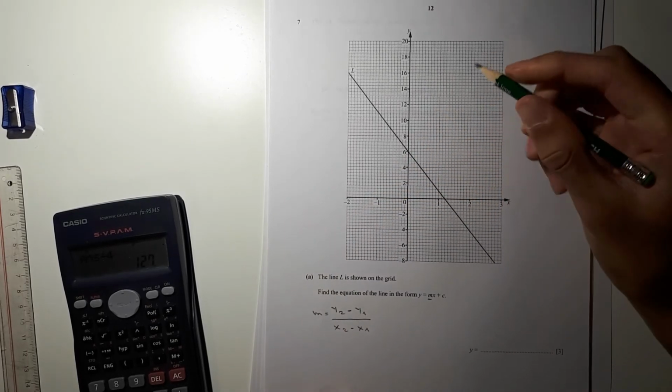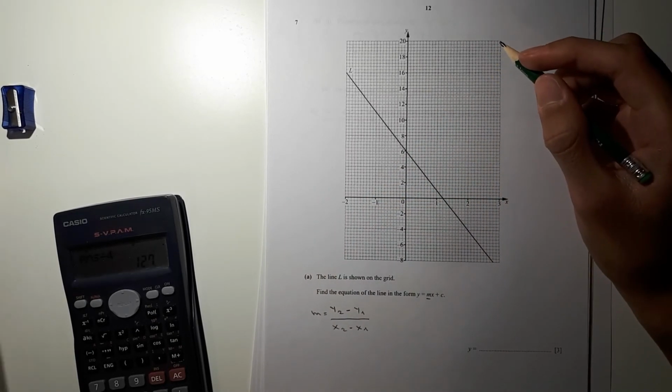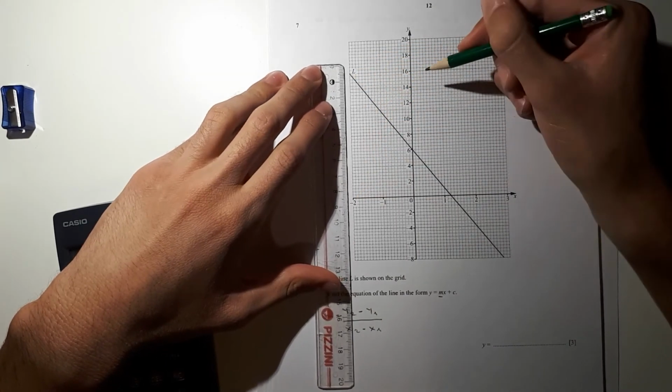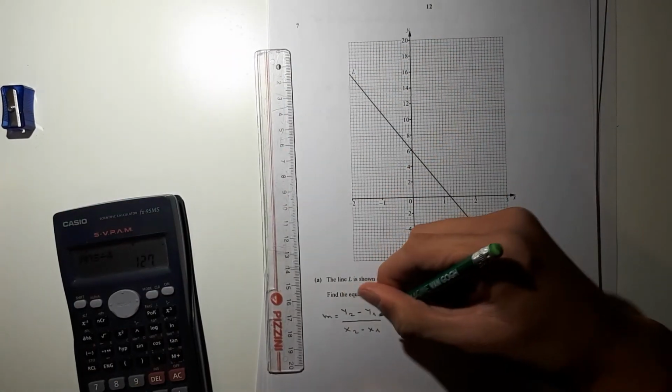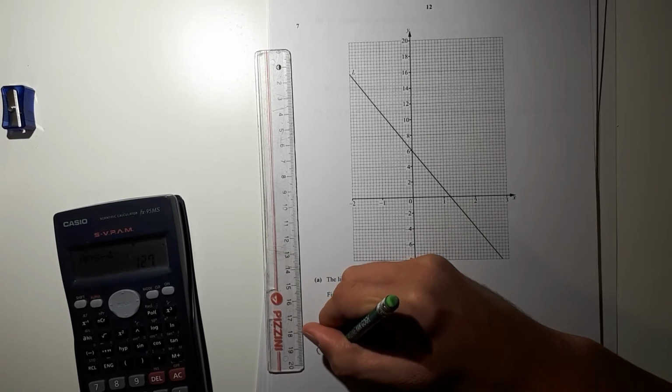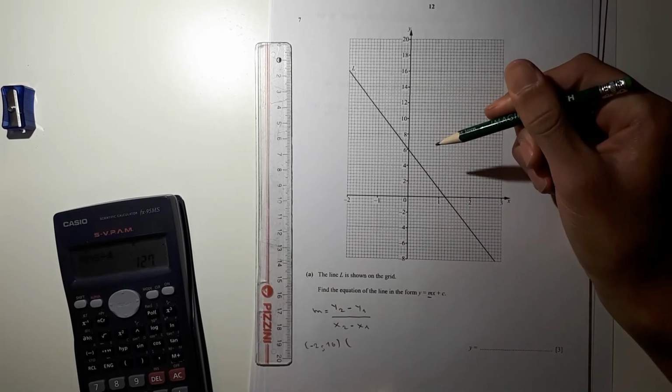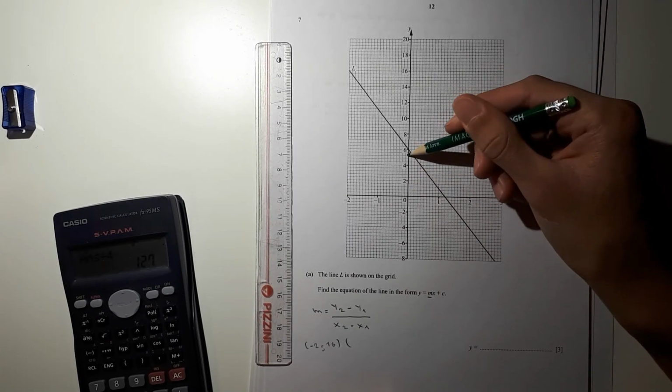So we have to take two coordinates, and we can see that this one here is minus 2 and 16. So minus 2 and 16. And there is another one that is 0 and 6.